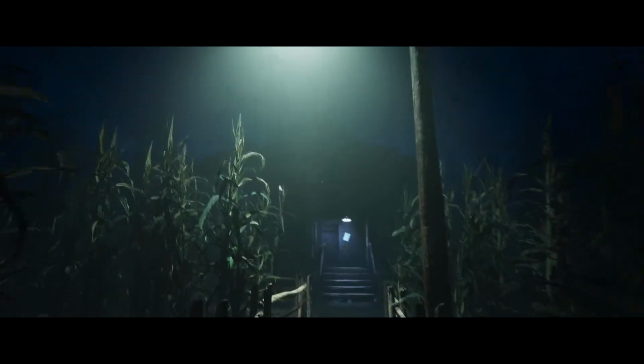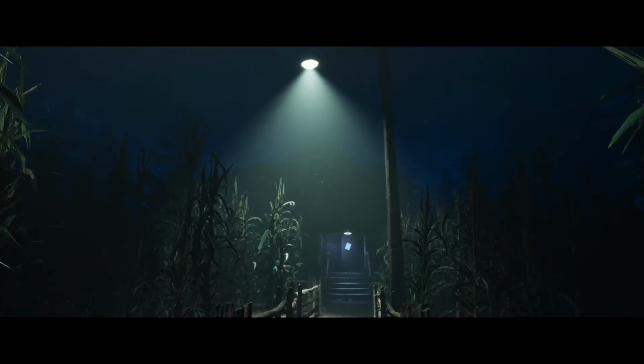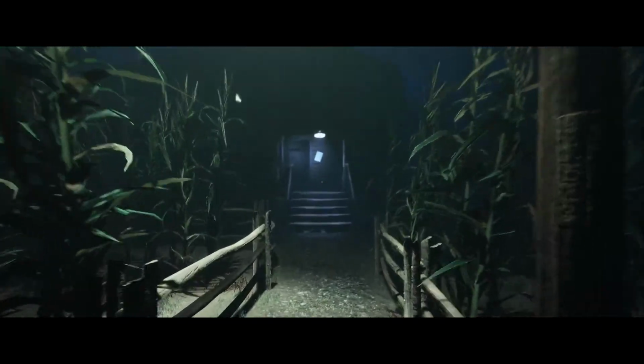Okay, that definitely looks creepy. That looks like there's glowing eyes staring at us, and I also heard something in the cornfield. Some kind of Children of the Corn or something, man. There's also a scarecrow, so I'm immediately going to assume that's going to try to kill us.